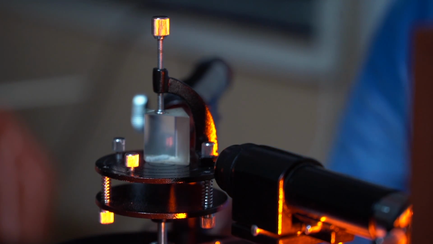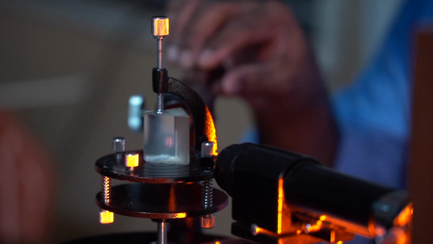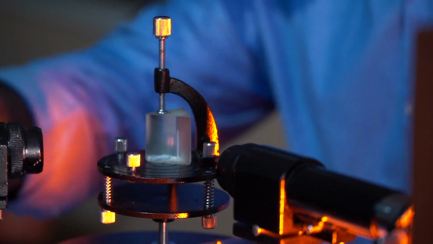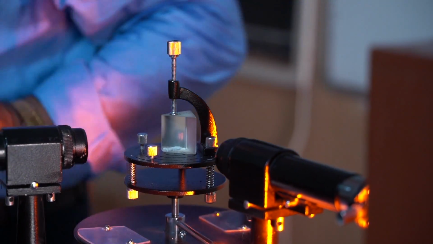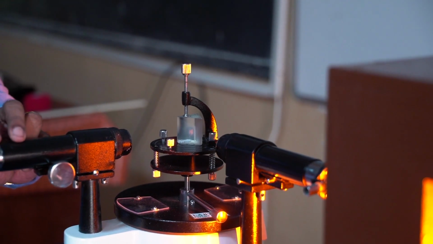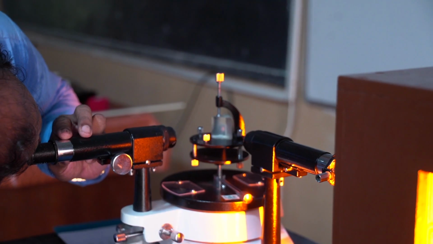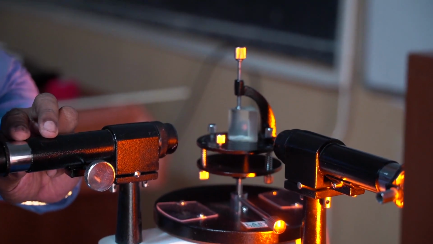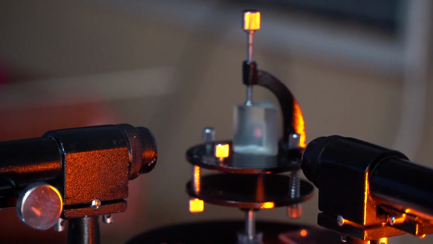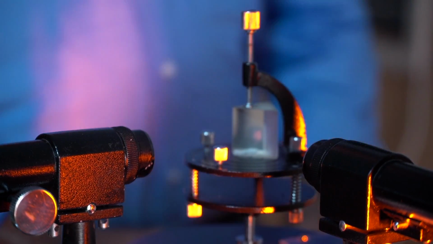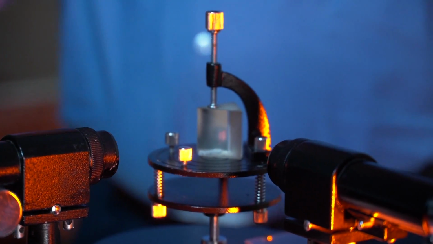So to obtain that I2, we are going back to the other side and observing the image. Now I am getting the image here. Now make the crosswire of the telescope coincide. Now we have to take the reading corresponding to this particular position.